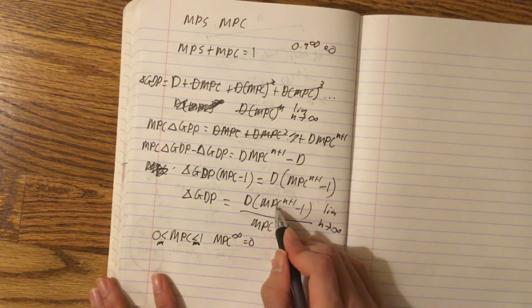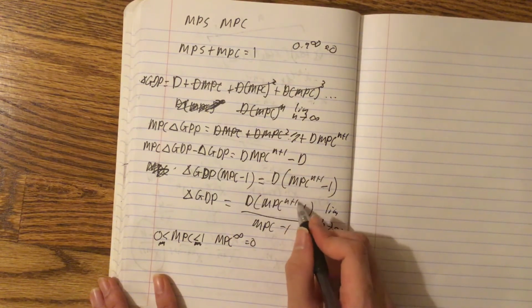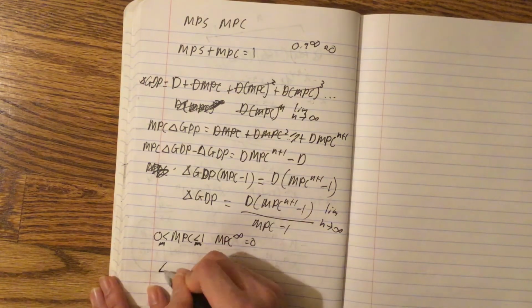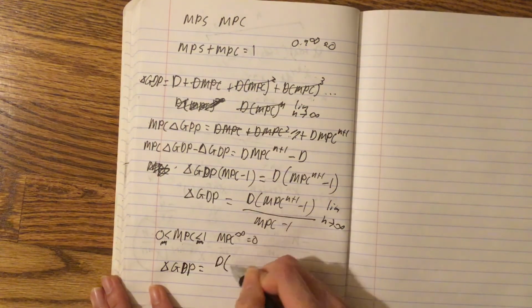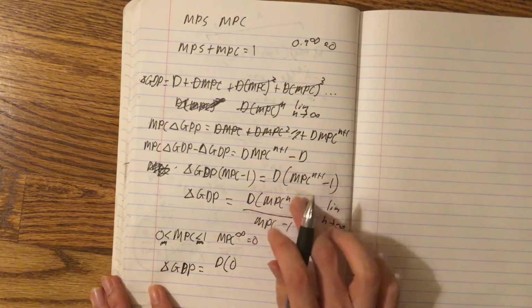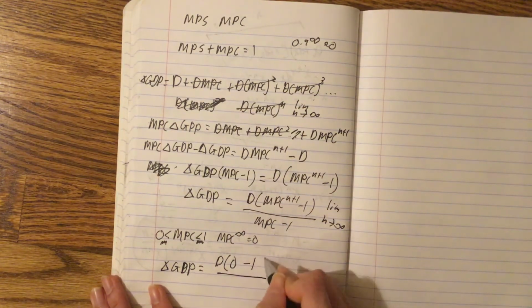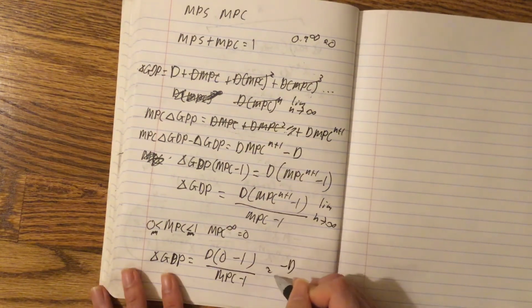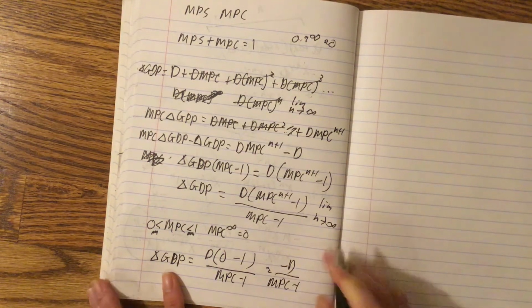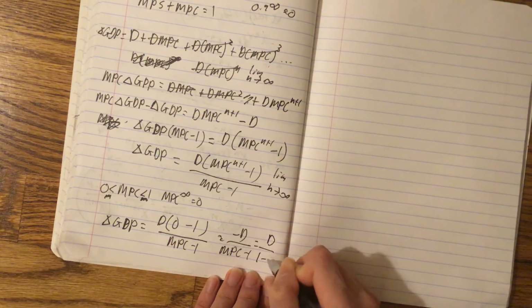So you can see here that as n approaches infinity, this MPC to the n plus 1 term just becomes 0. So we get that change in GDP, sorry about that, equals D times 0, because this will have an exponent of infinity, and then minus 1, over MPC minus 1, equals negative D over MPC minus 1. And then finally equals D over 1 minus MPC. So I multiplied negative 1 to top and bottom.